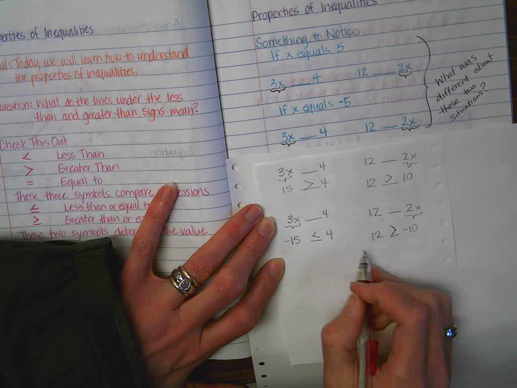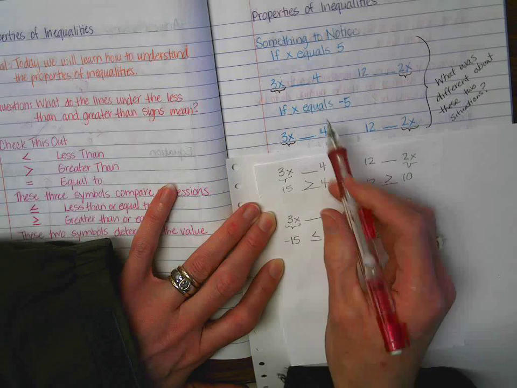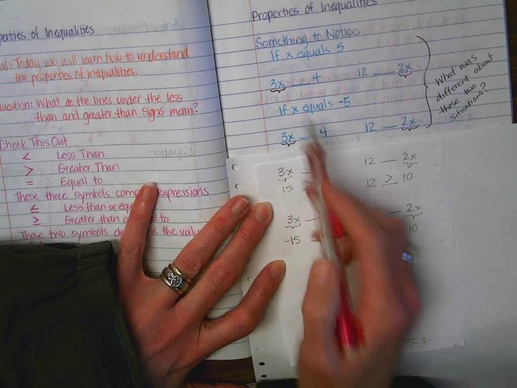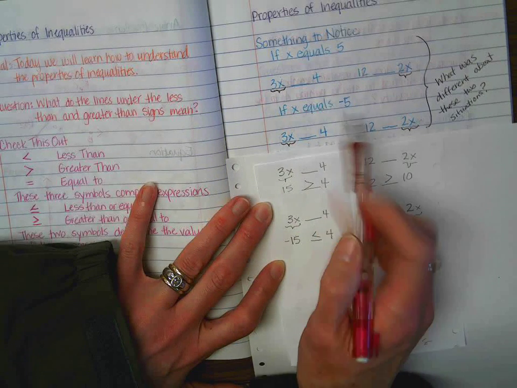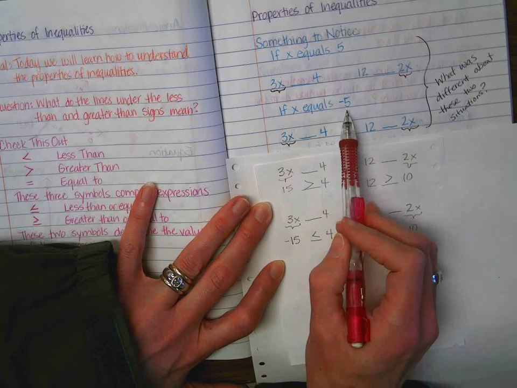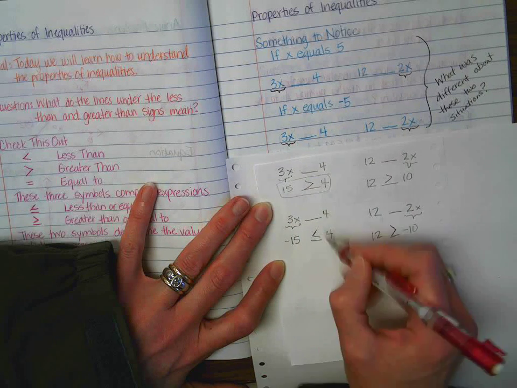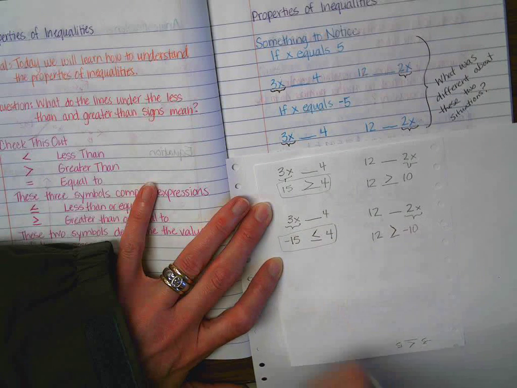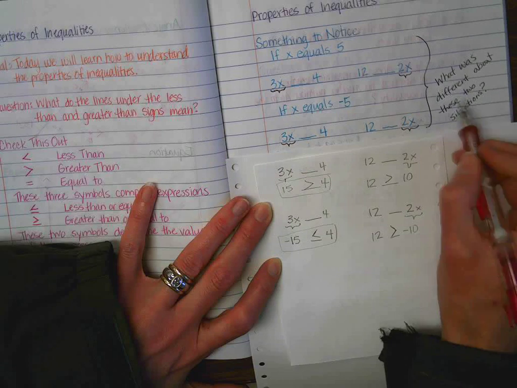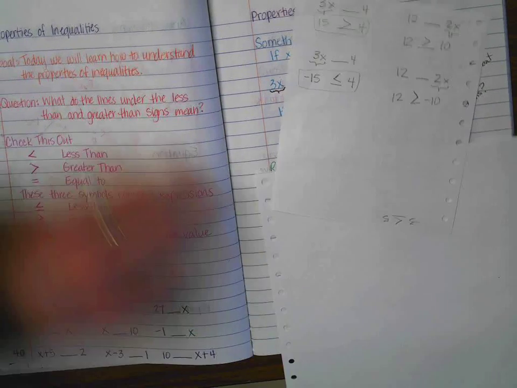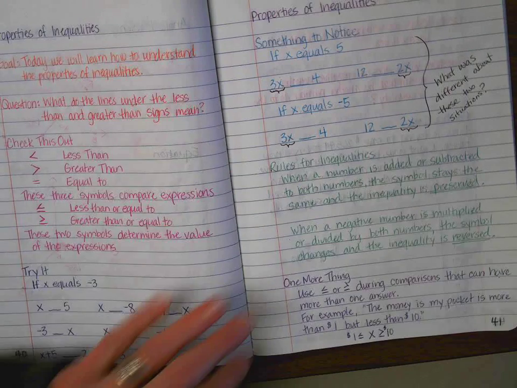All right, and the interesting thing about this is we're going to learn what this is called when you have the value of the variable being different, because this is a +5 and this is a -5. And notice what it does to the expressions just by changing the sign of the value that you multiply it by. What was different about these two situations? One came out greater than, the other one came out less than.